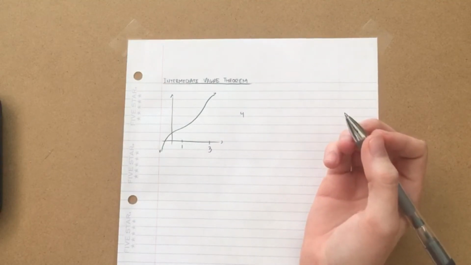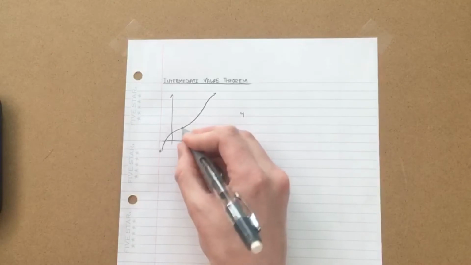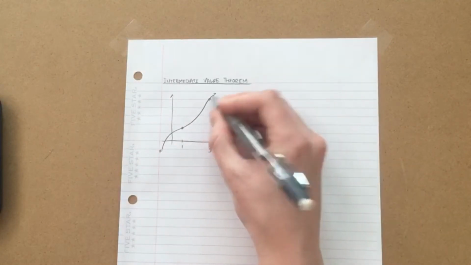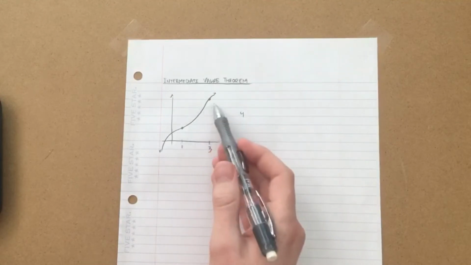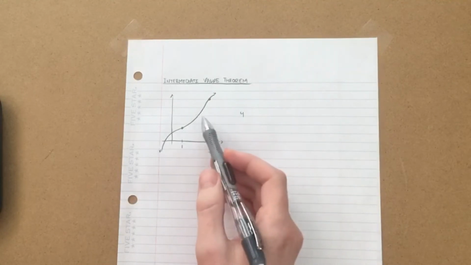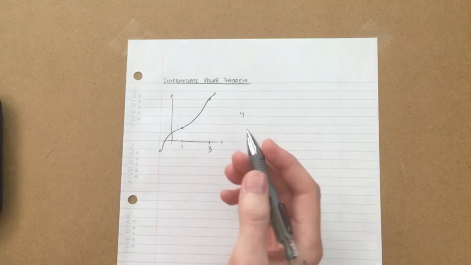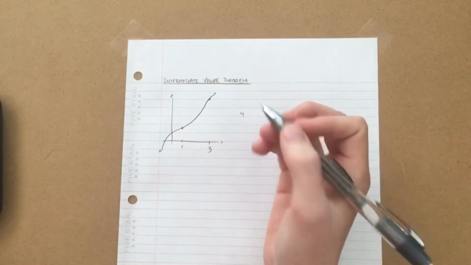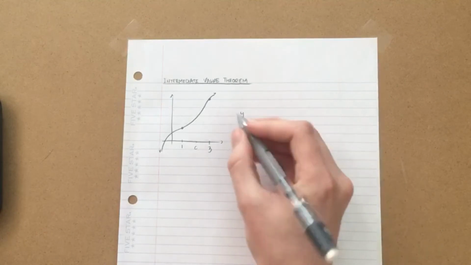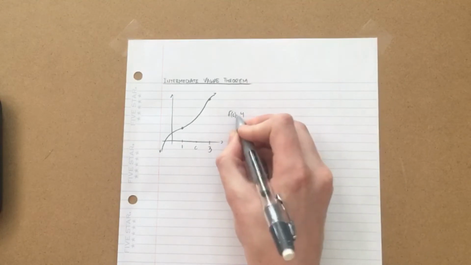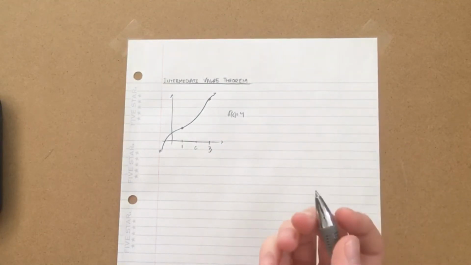If we find f of 1 and f of 3, then we can compare these to 4, and if 4 is in between these two, then we know that the value 4 is on this function. So there's going to be some c value here, such that f of c equals 4.